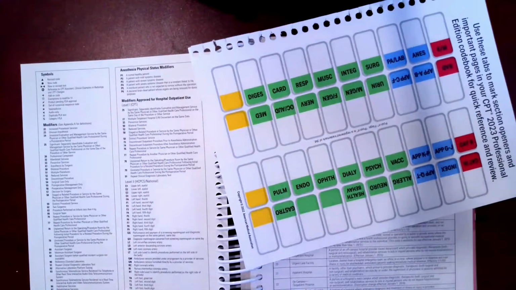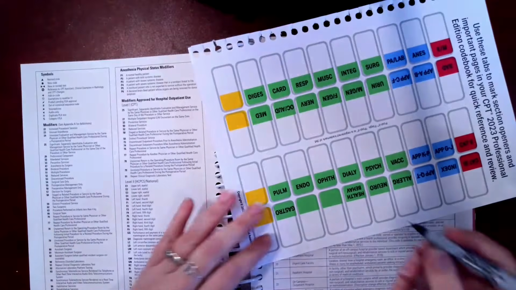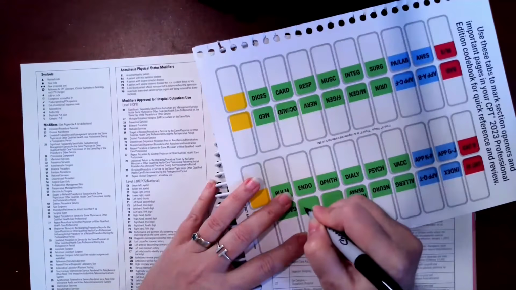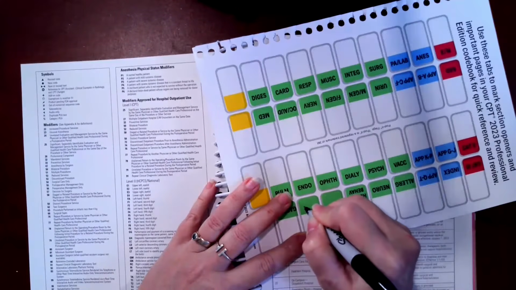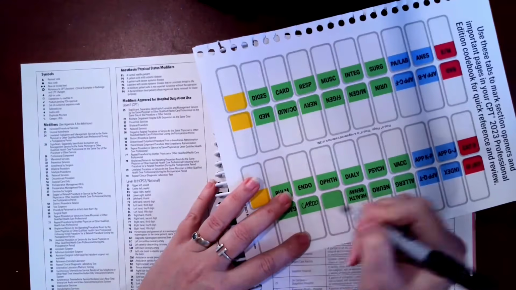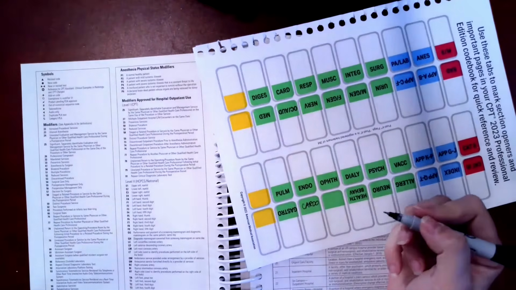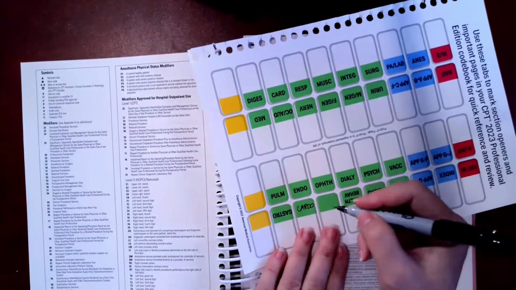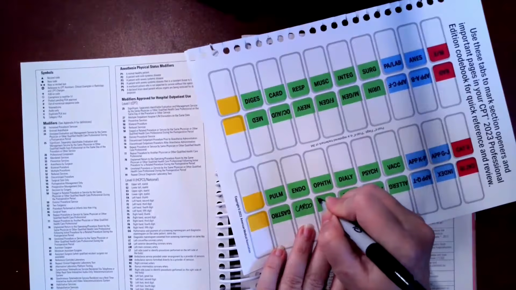The two areas that I normally add to my book in the medicine section is going to be a tab for the cardiology section. So I will do my cardio. And this is in addition to the cardio tab I have for my surgery section. And the other one, I'm going to do my infusion and chemo.